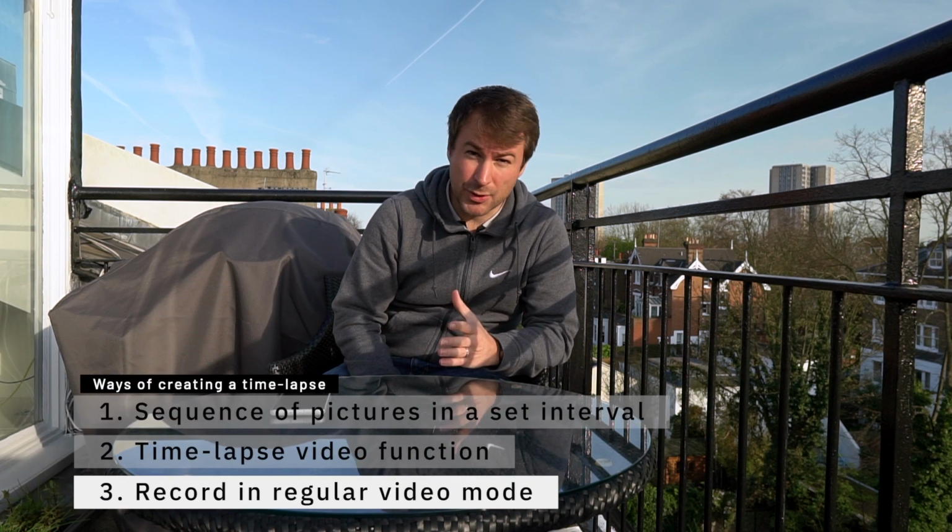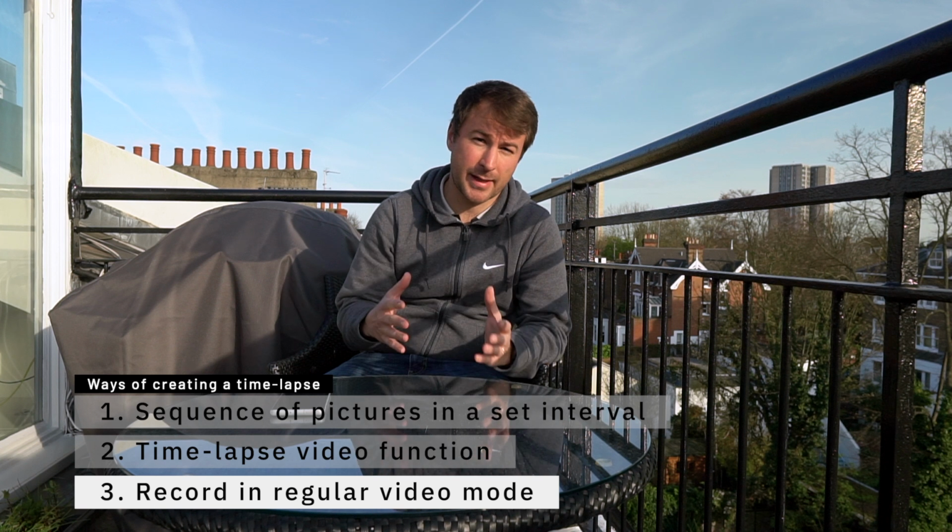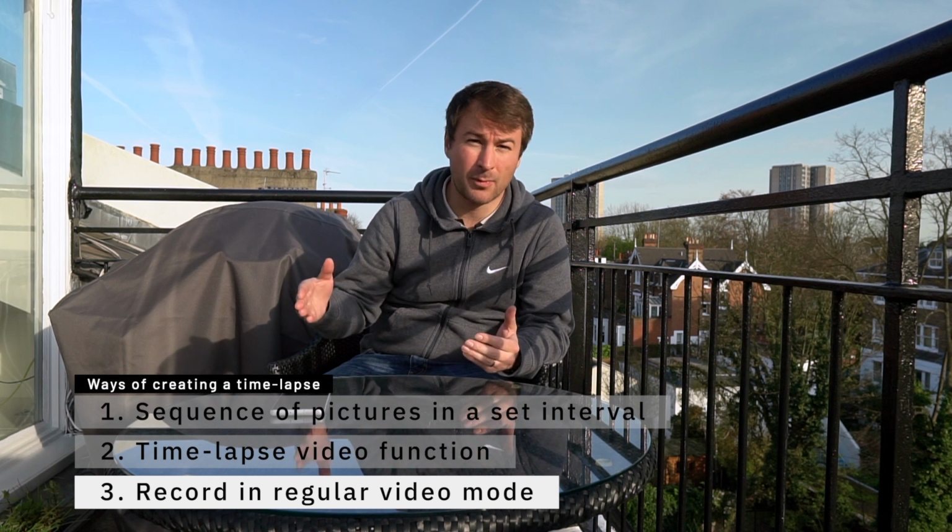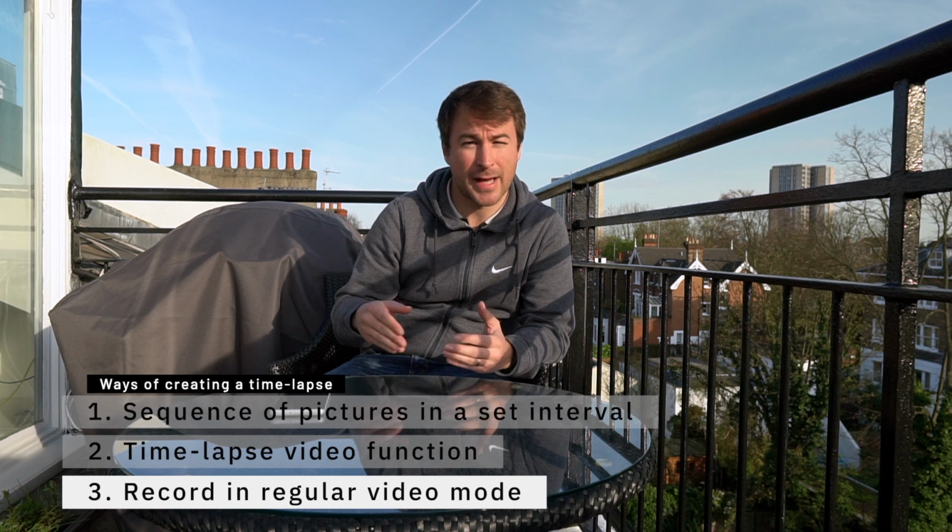And then the third option is you just put the camera on video mode and record in normal time, import it later on into the editing software and speed it up. The biggest advantage of this one is that usually you record audio with it as well, and you have the option to later on slow it down to normal speed whenever you require and then speed it up again. But the biggest disadvantage of this one is it takes a huge amount of space and has still less quality than the first option.